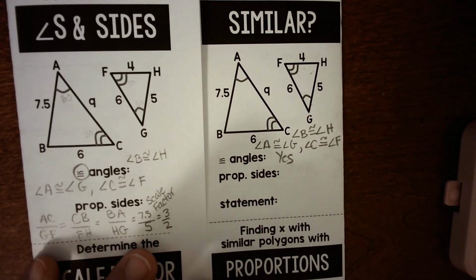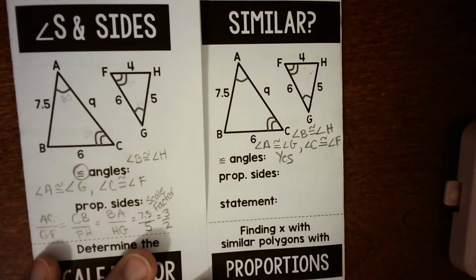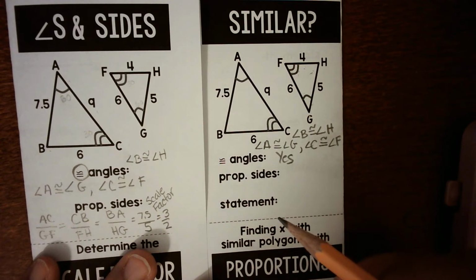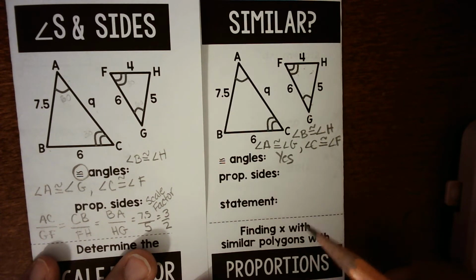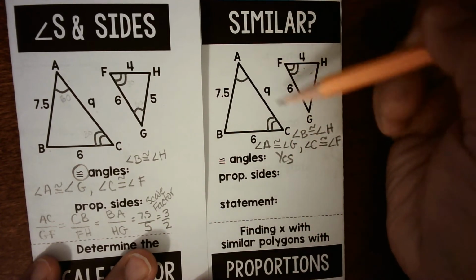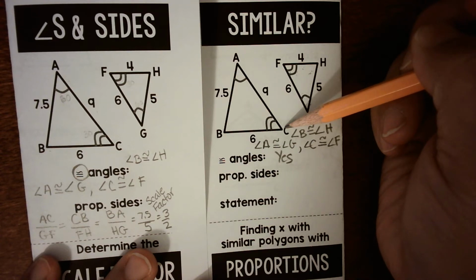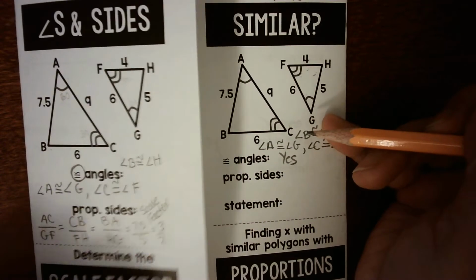So all the sides are proportional. I'm going to go over it again just to make sure that you understand, because it really does matter. For the sides being proportional, what we had to do was see the sides that would correspond. And we went through AC that corresponded with GAF.